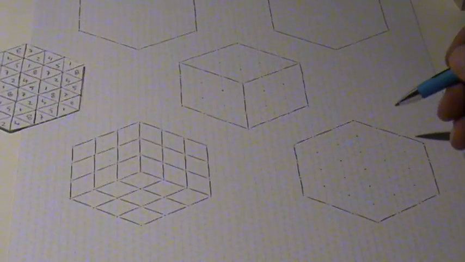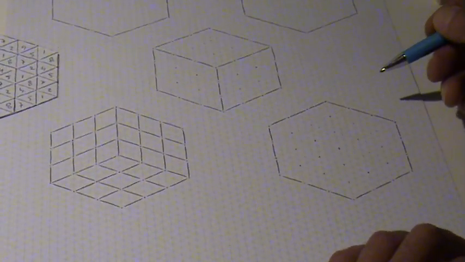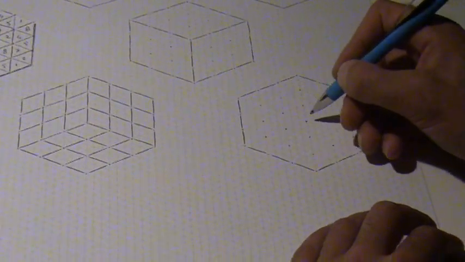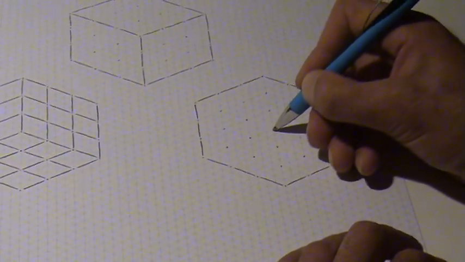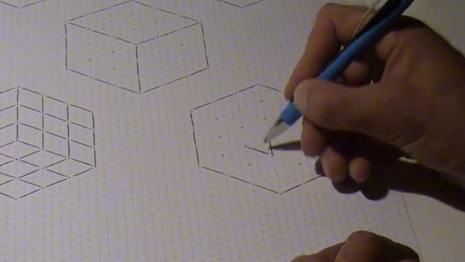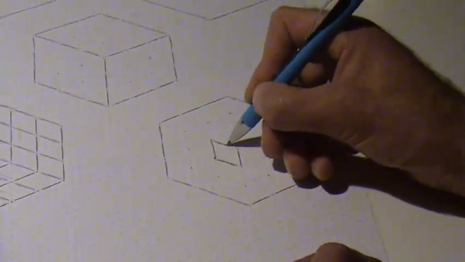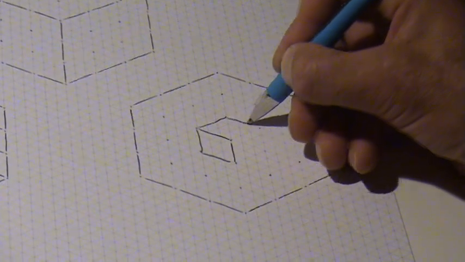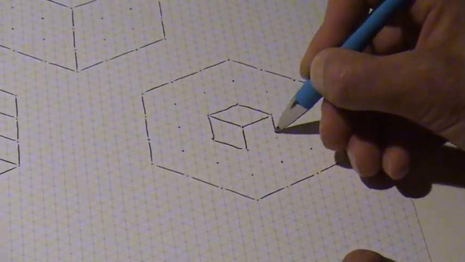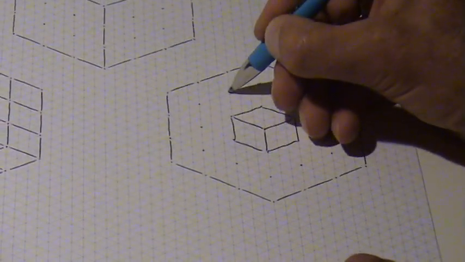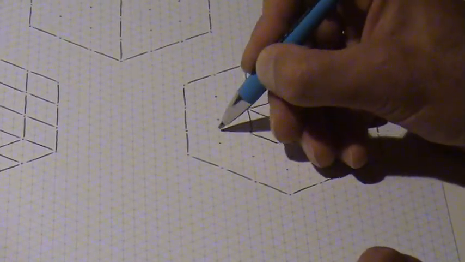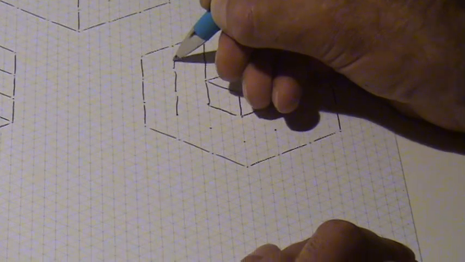I'm gonna show you how it looks when I just put one box inside our empty space. That will be the box, and this would be the rest of our empty space.